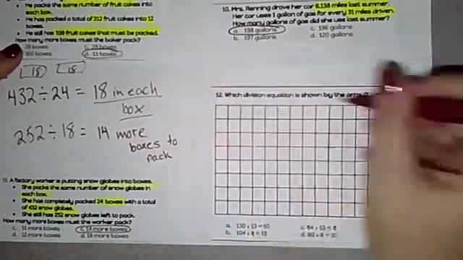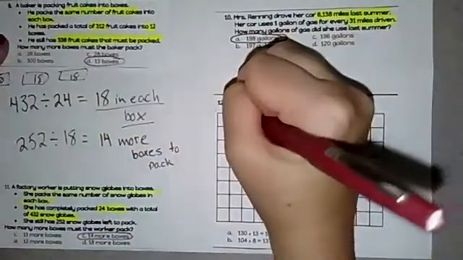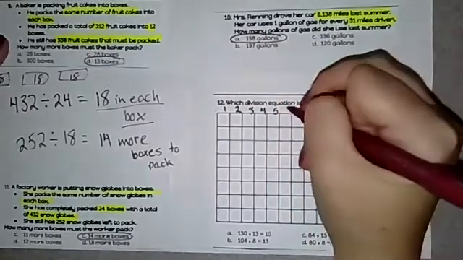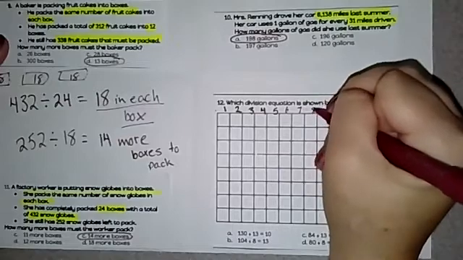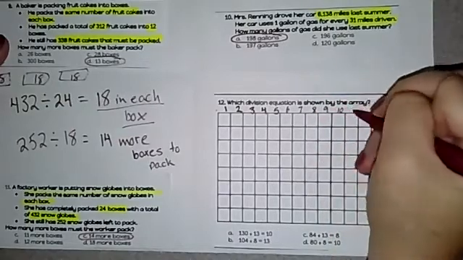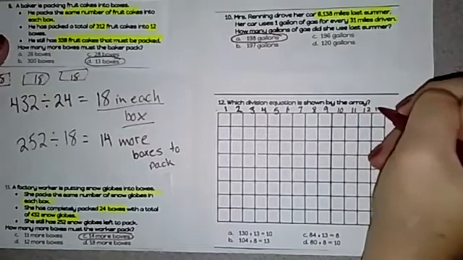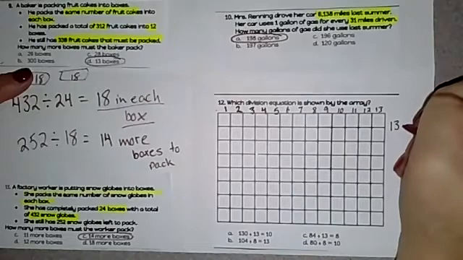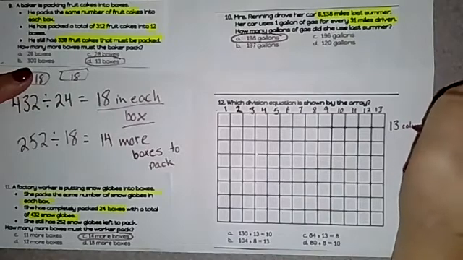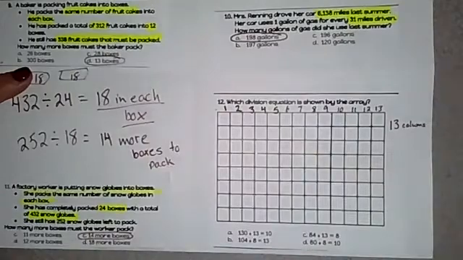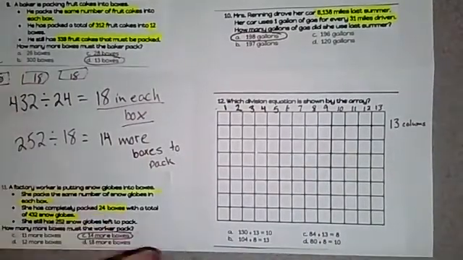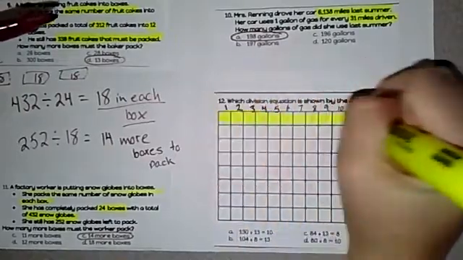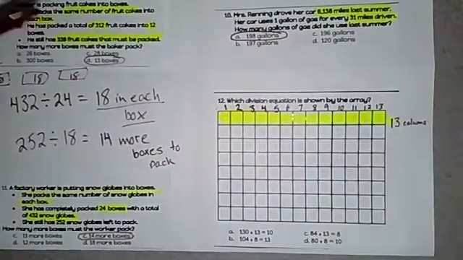All right, count the top. This is 1, 2, 3. Label each column. 4, 5, 6, 7, 8, 9, 10, 11, 12, 13. There are 13 columns. Okay. Then, so going across, there are 13 boxes going this way. Y'all cool with that? Now, go the other way.